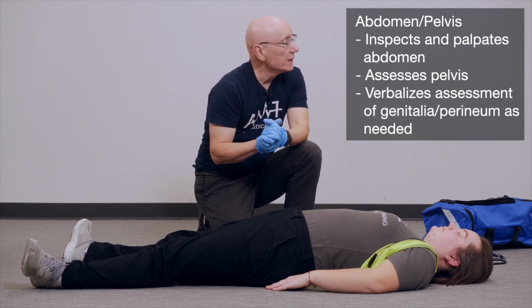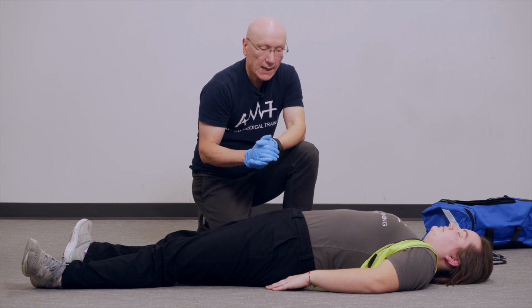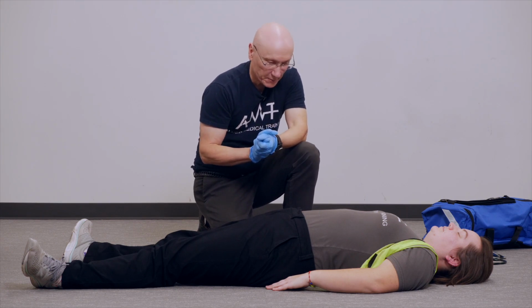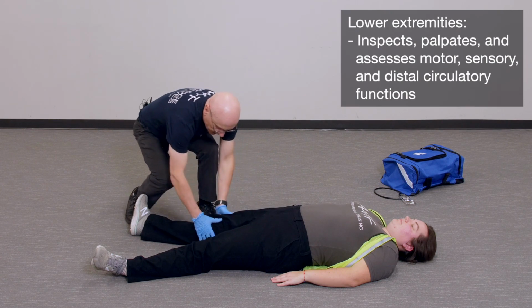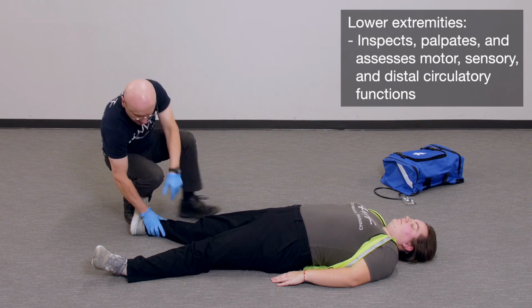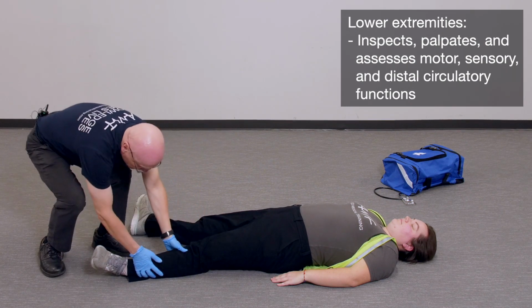Do I find any abnormality? You did feel crepitations upon palpation. Okay. I'll have my partner apply a splint, both for the fact that I found something on exam and also because of the mechanism of injury. Now I'm going to move on to the extremities, palpating. And do I find anything? Just the wrapped injury.